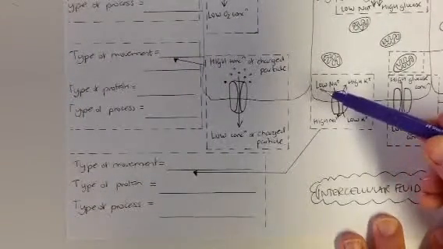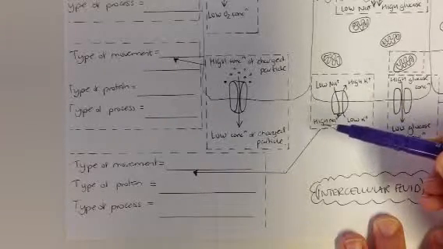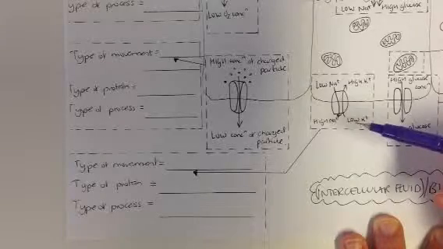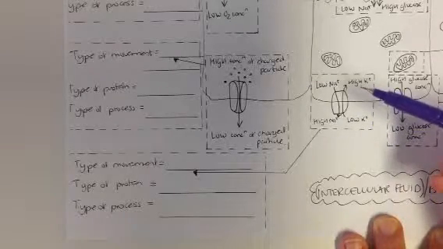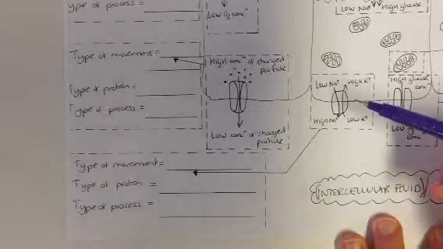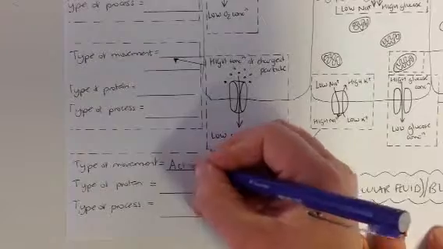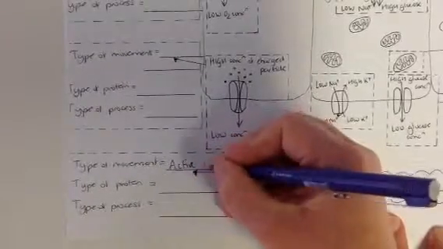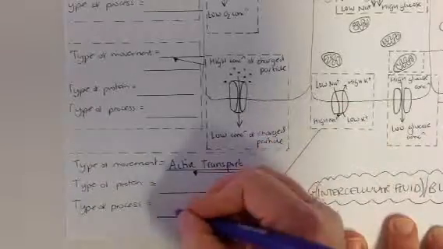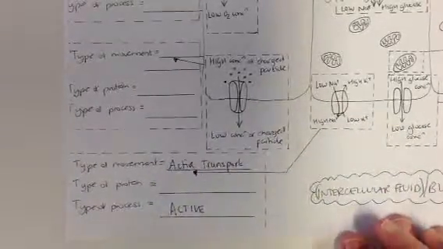You'll see that it's moving from a low concentration to a high concentration of sodium ions, and the potassium's moving from a low potassium concentration to a high potassium concentration. It's going against the concentration gradient. So this type of movement does require energy, and it is an active process. It's called active transport. Okay, the process is active. Energy needs to be spent. We'll talk about that in a minute.